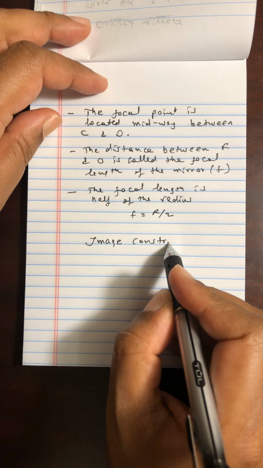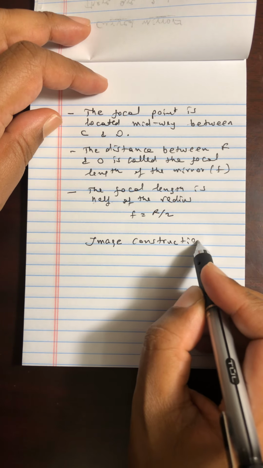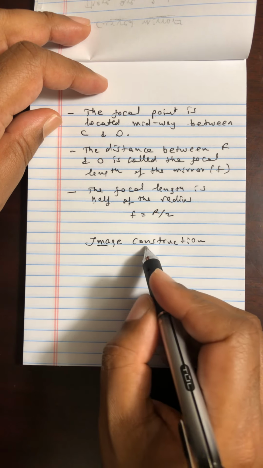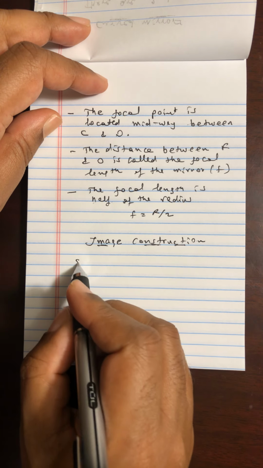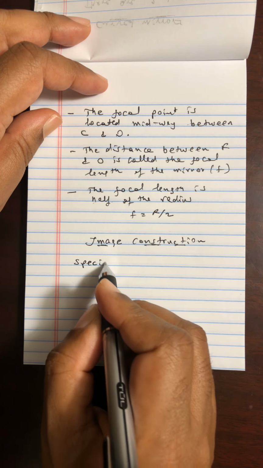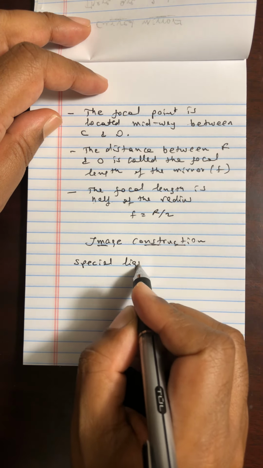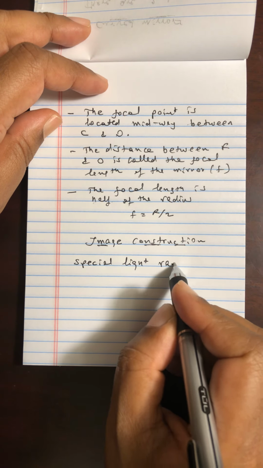But before we look at image construction, we're going to look at light rays that are going to help us to construct images. They're called special light rays. There are three of them.